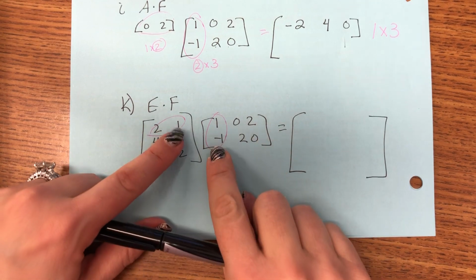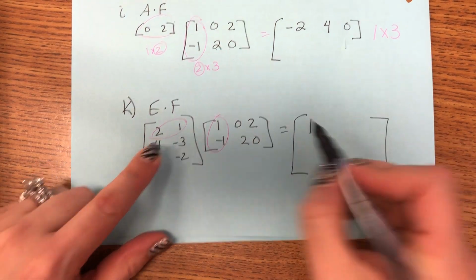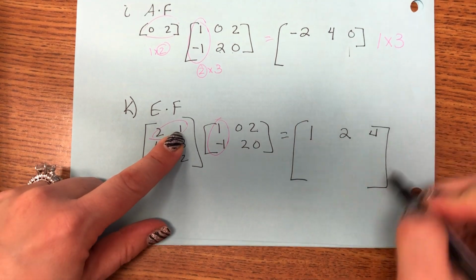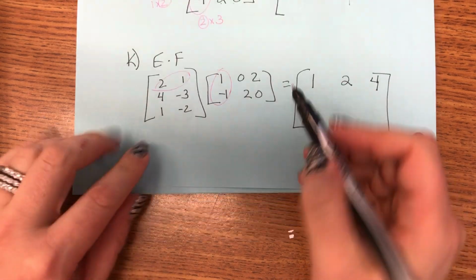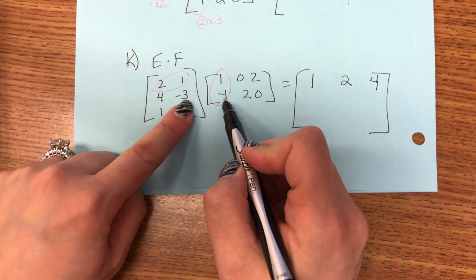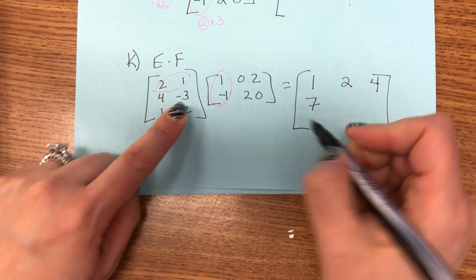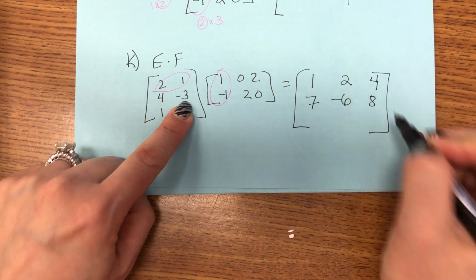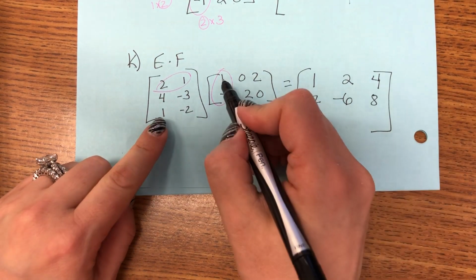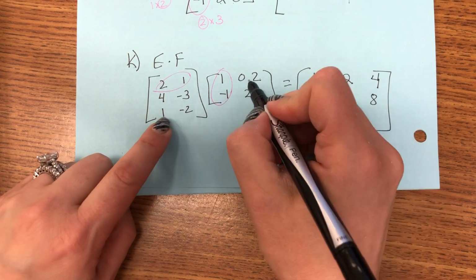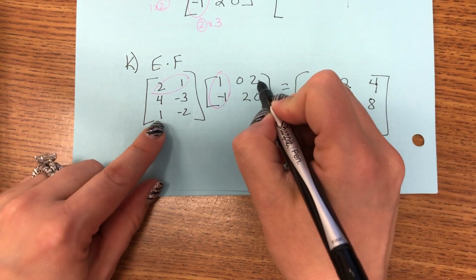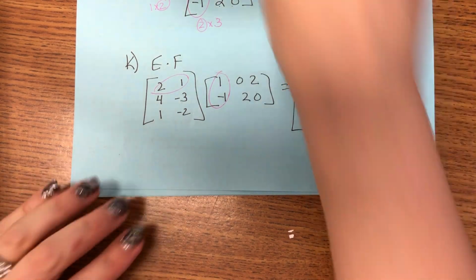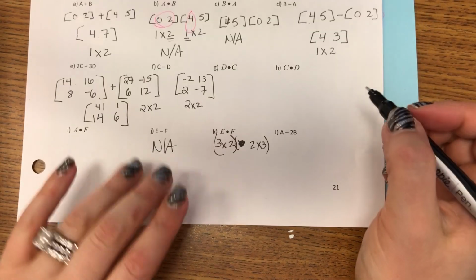So 2 plus -1, 0 plus 2, and 4 plus 0. All right, now the next row. 4 plus 3, 0 plus -6, 8 plus 0. And the last row, 1 plus 2, 0 plus -4, 2 plus 0. And that is a 3 by 3.